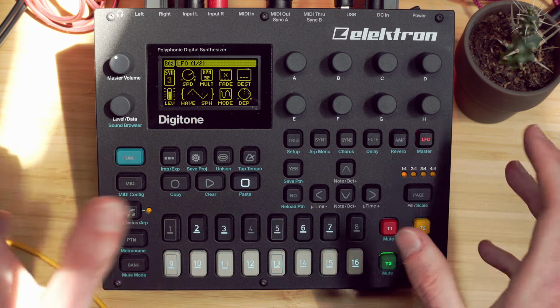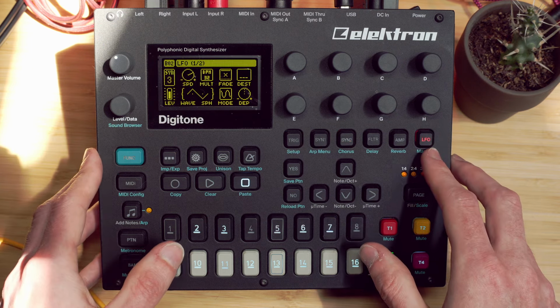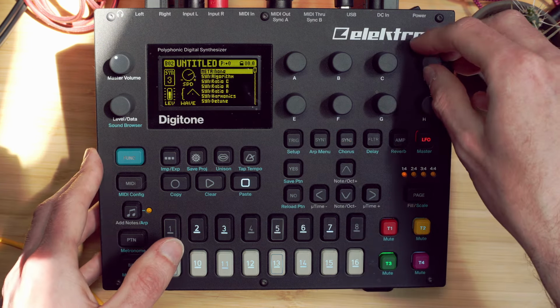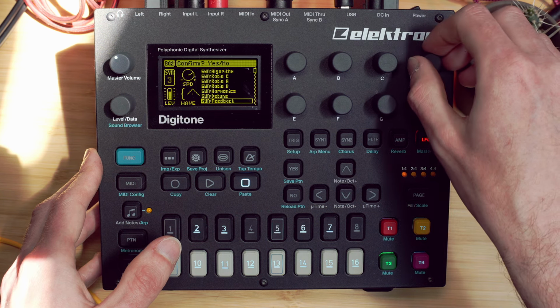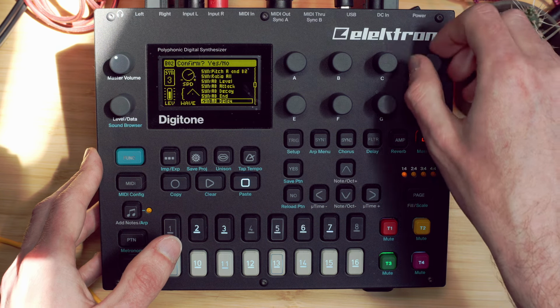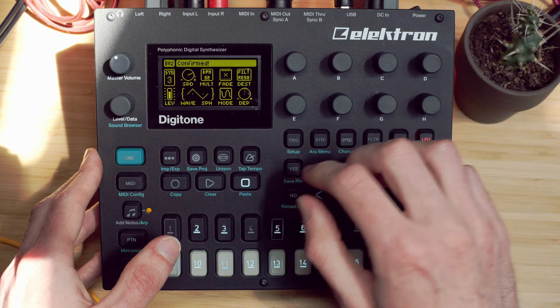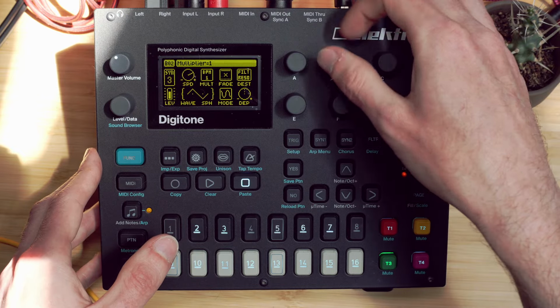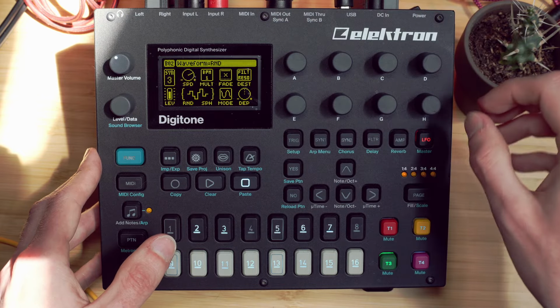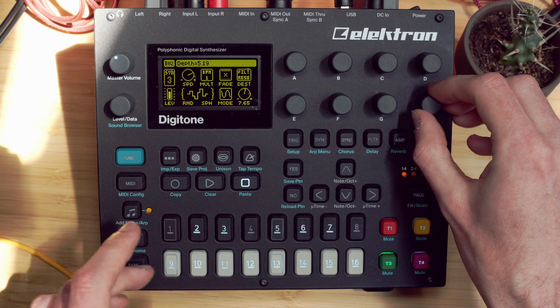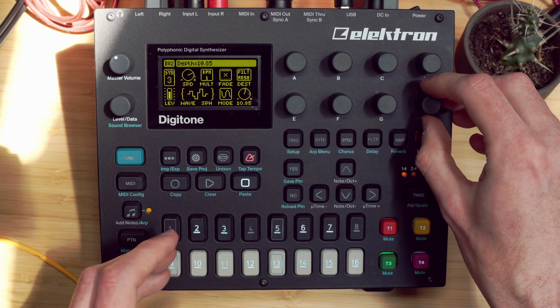Now to add a little bit of movement, we'll go over to the LFOs, and we'll add a bit of filter. We'll adjust the filter resonance. So down here in the filter, and we'll slow that down and make it random. And then we can increase a bit of depth until it sounds how we'd like it.